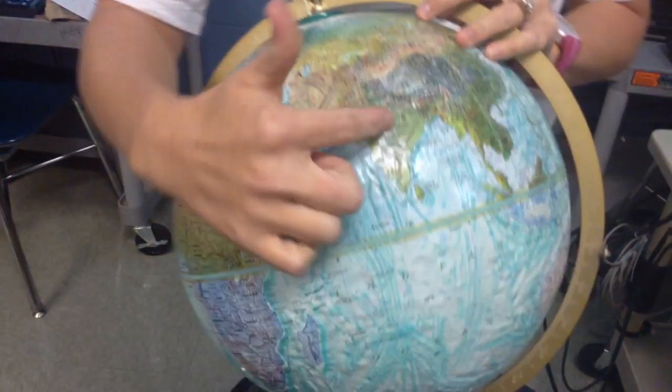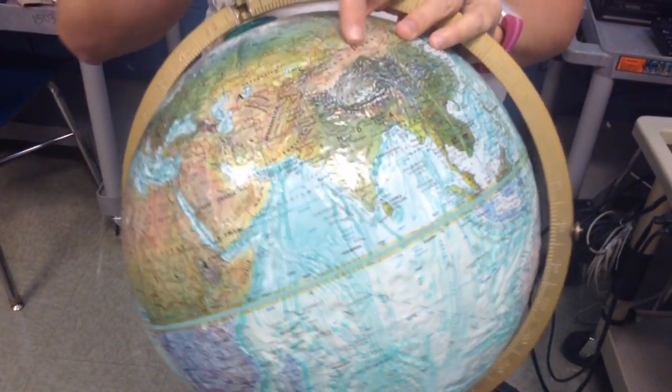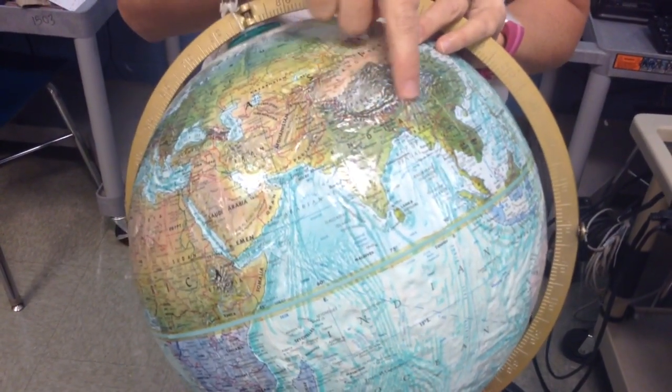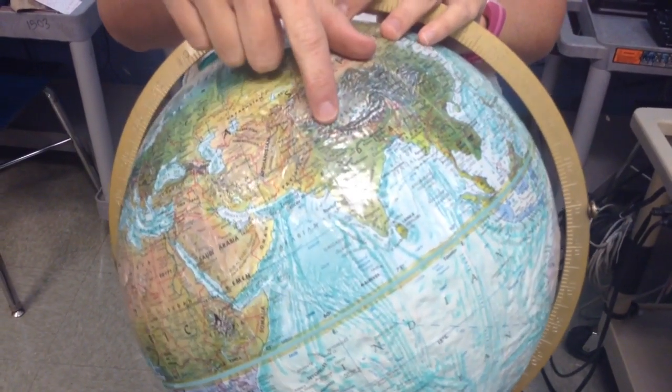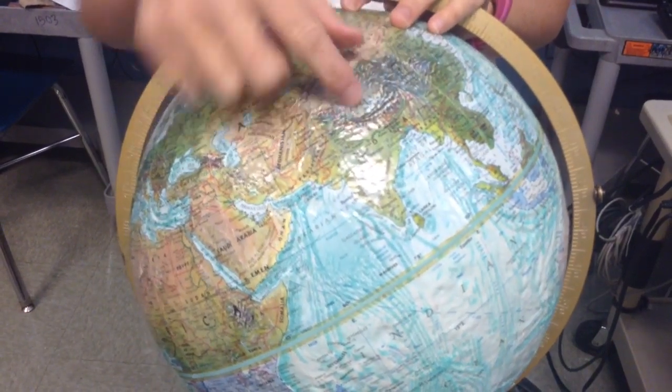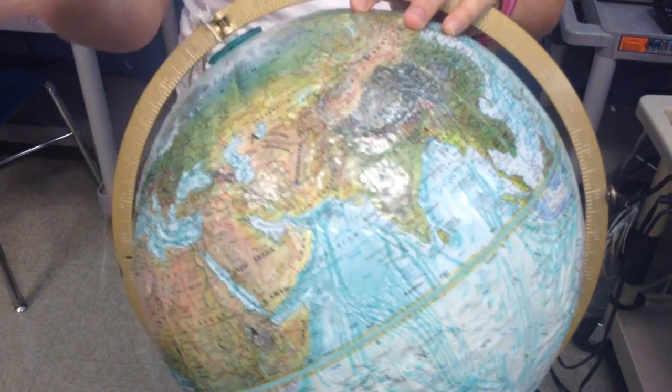So let's look at our globe once again. India is pushing up into Asia, and that forms this mountain range right here. Those are the Himalayas, where Mount Everest is. Mount Everest actually grows in height, as well as the other mountains of those areas, because those continents are squeezing together.